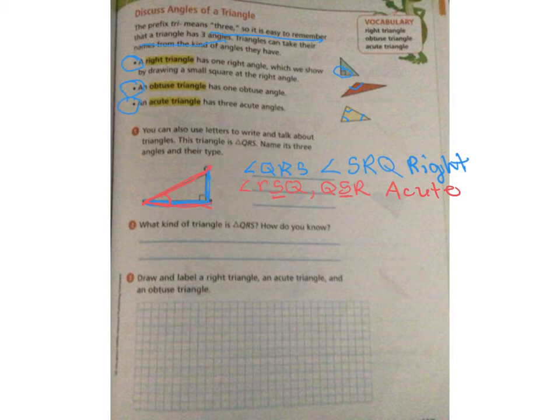All right, now let's go on to another set of angles. Now we'll start at the S, and we'll go SQR. So angle SQR. And then we can also label this angle as angle RQS. And that is also a smaller angle. And so that one is also acute.